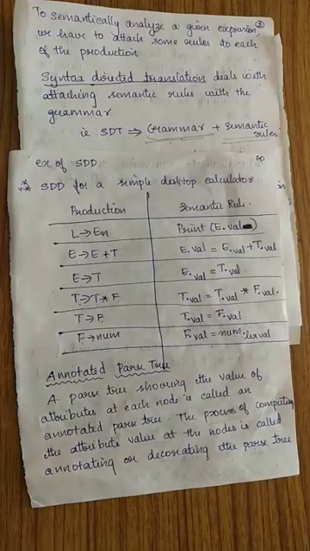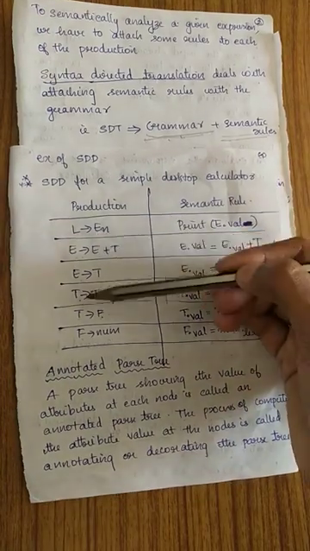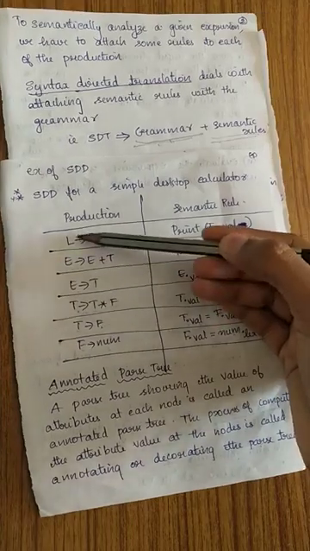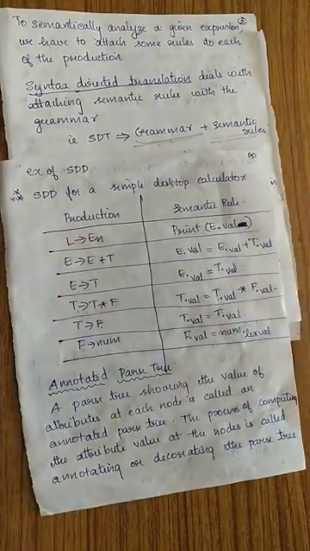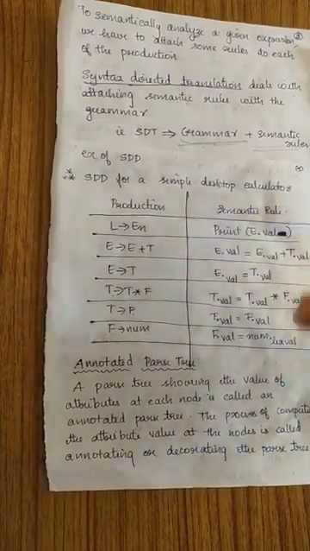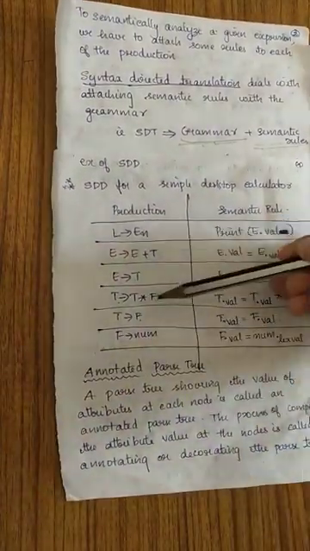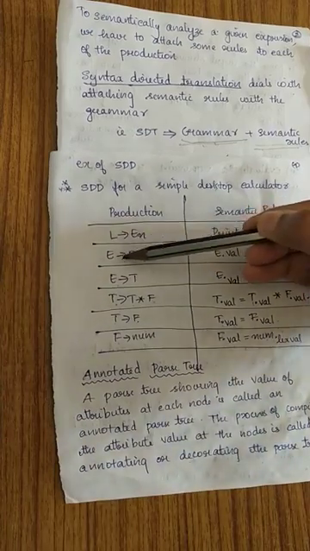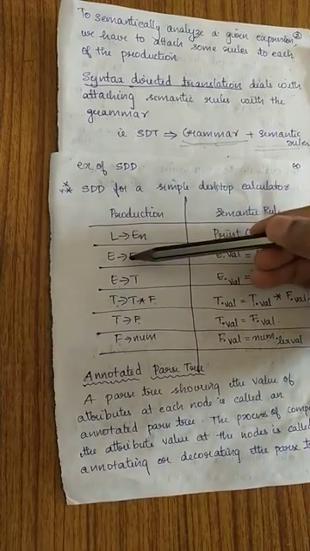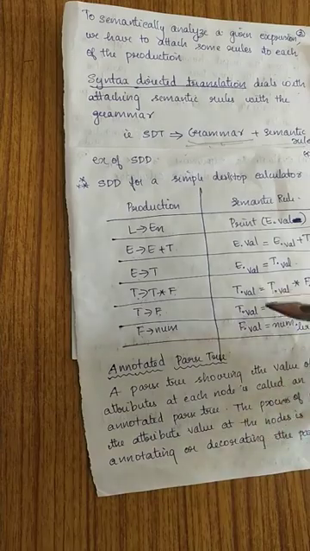So here is how to attach the semantic rules. When you write the semantic rules, we can attach an attribute value to the grammar symbol. In this grammar, the symbols are E, T, F, and number. So these are the different symbols. Attached with each symbol, we can attach an attribute value. The attribute value can be anything.